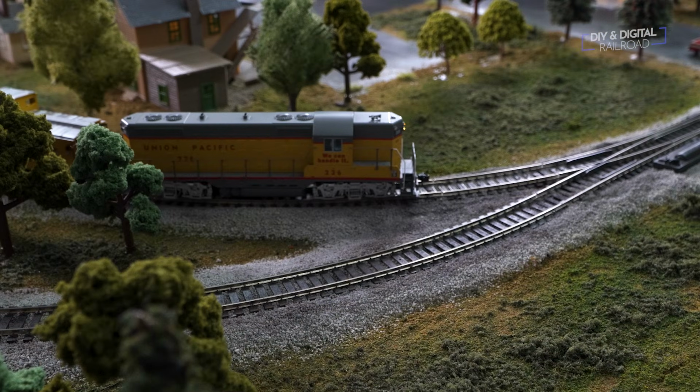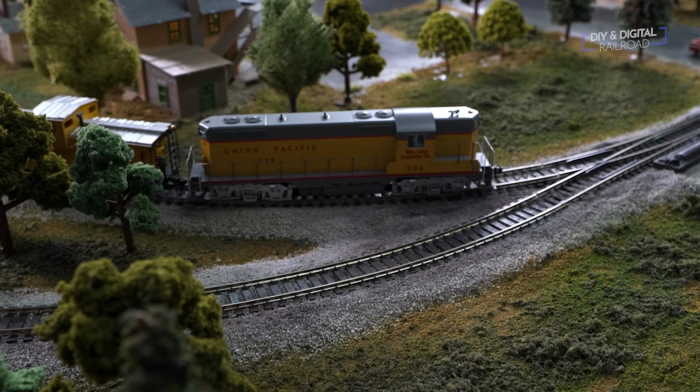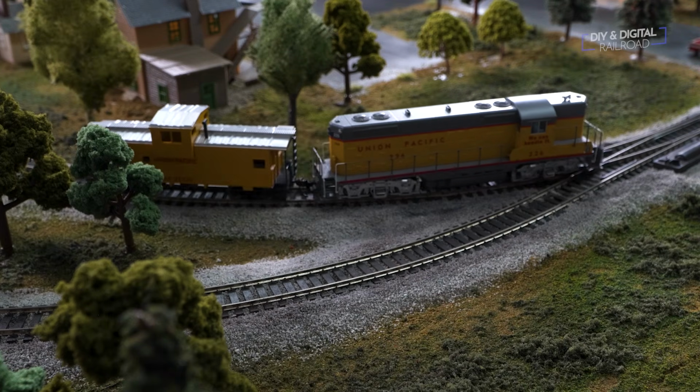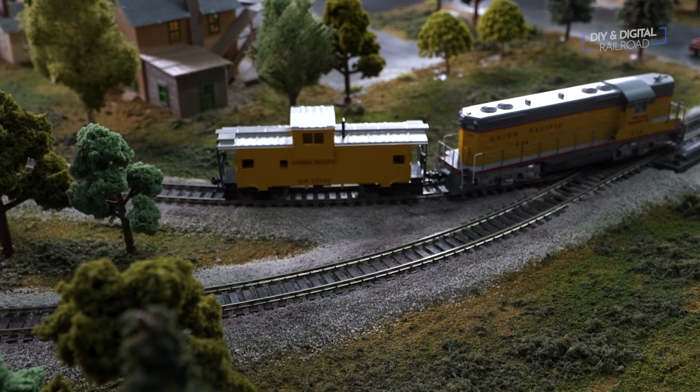Once we have our train built and the siding cars placed, all we have to do is reposition the caboose and we will be good to go.